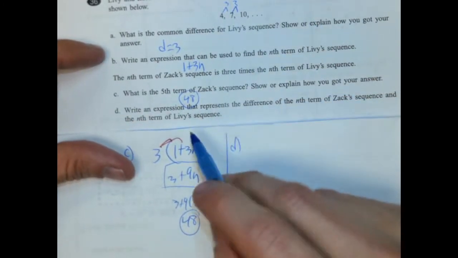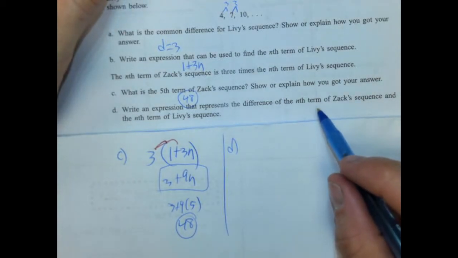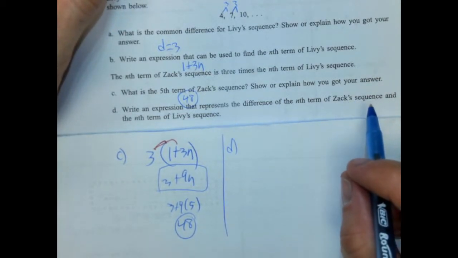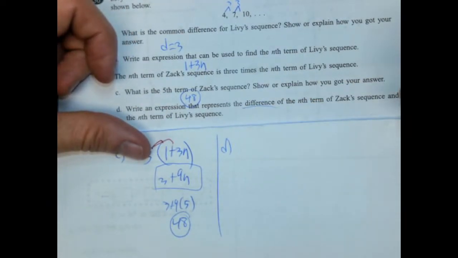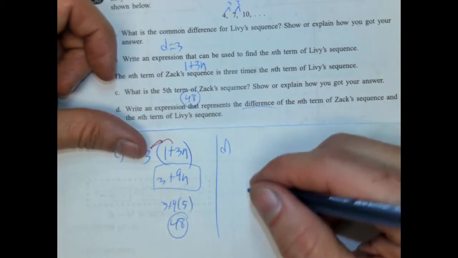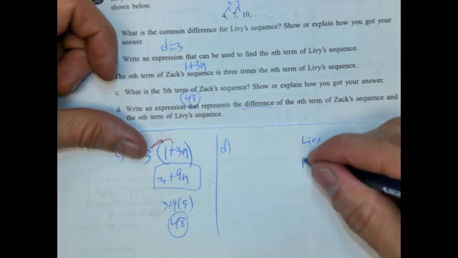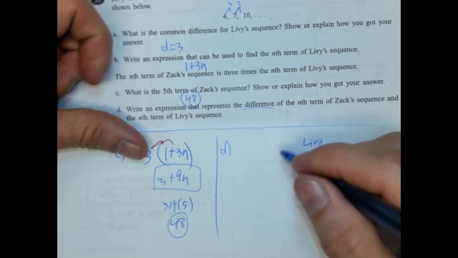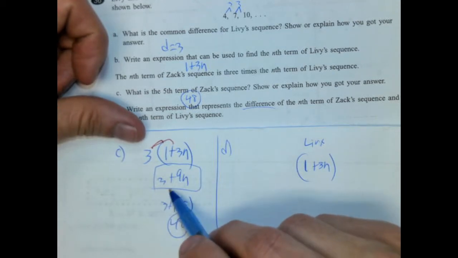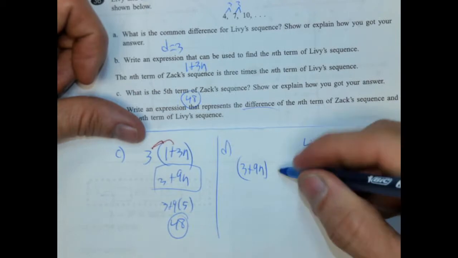Part D, write an expression that represents the difference of the nth term of a Zack sequence and the nth term of, so we're defining the difference. Okay, so we need both expressions. So this is Livy's. Livy's is 1 plus 3n. Okay, and then Zack's is 3 plus 9n. So 3 plus 9n. And the difference is subtraction.